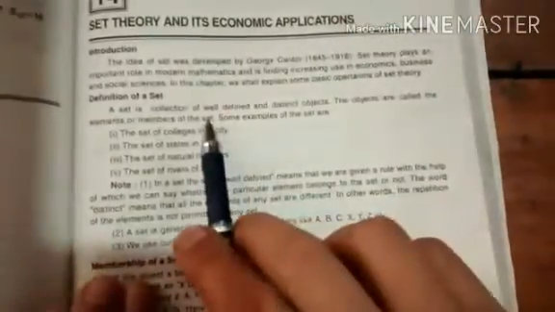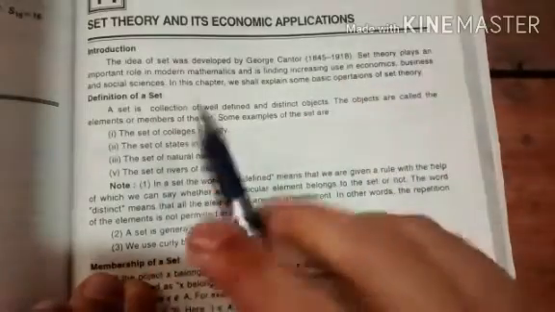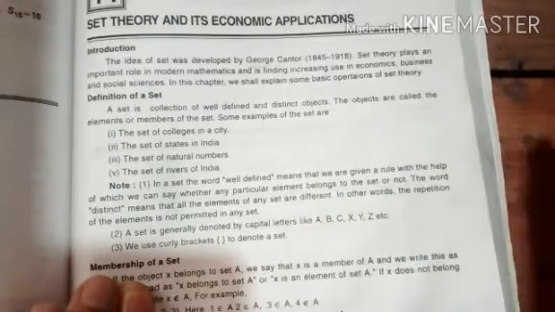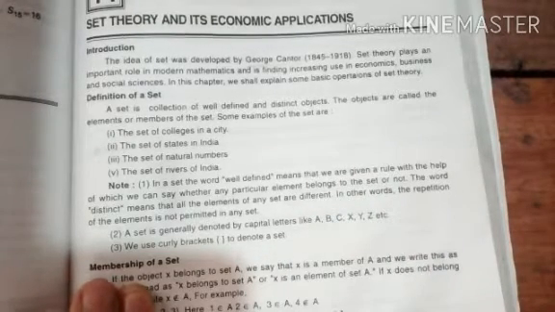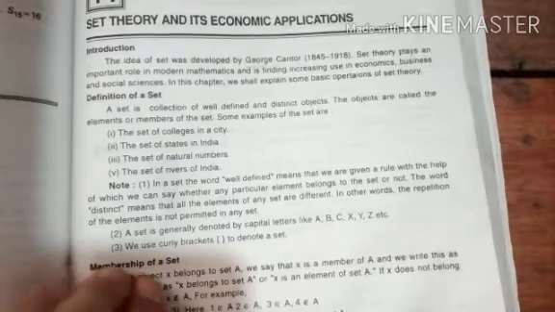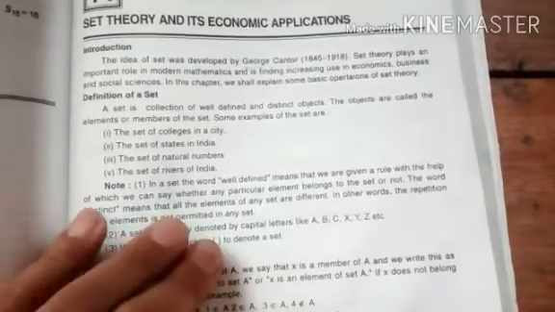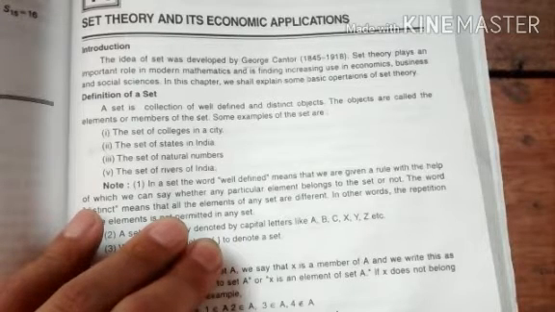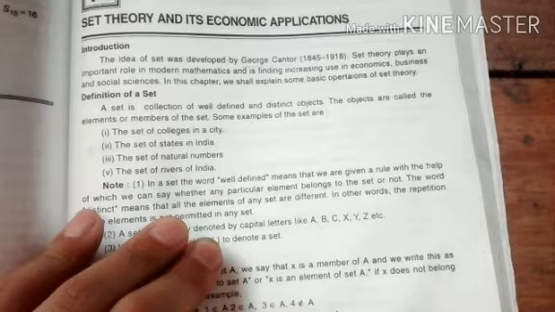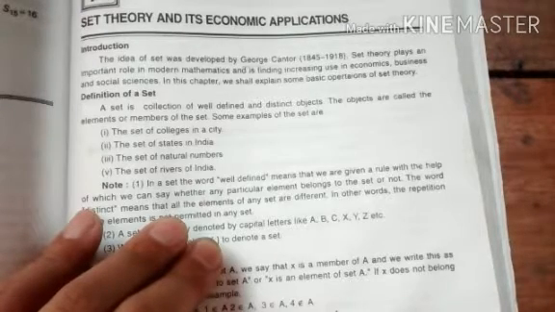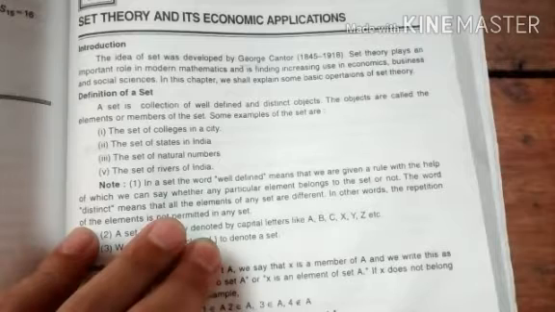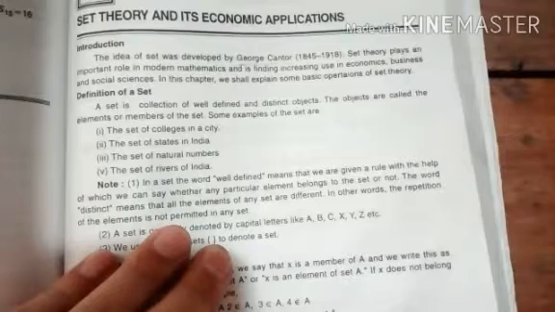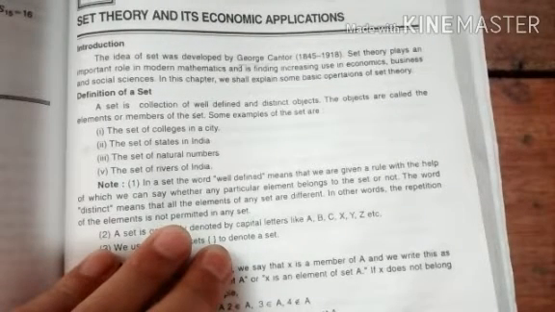But it is not just a collection of just a thing, but a collection of well-defined and distinct objects. Why is it called well-defined and distinct objects? Because a set normally does not repeat an element. A set normally contains specific elements. Each element in a set will be distinct from the others.